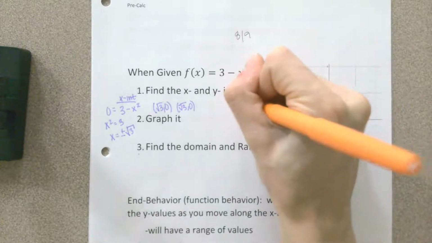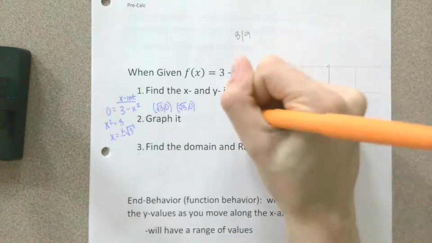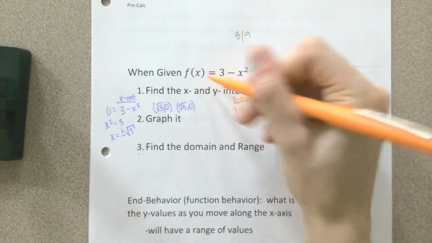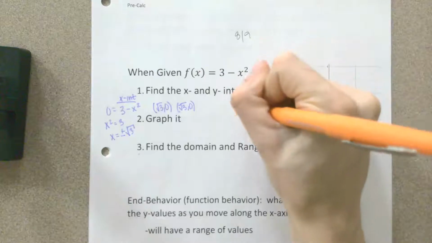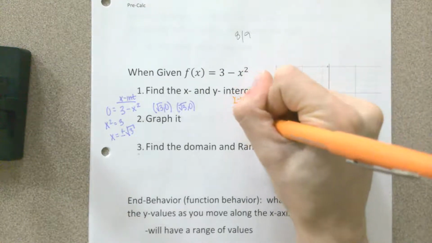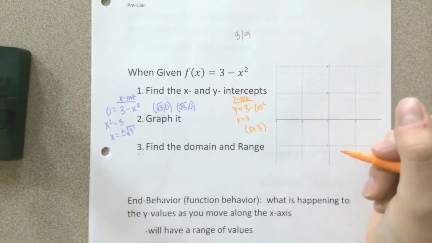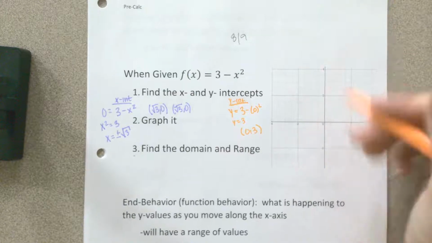Okay, so then my y-intercepts, we go ahead and plug in 0 for x. So y-int, we have y equaling, right, f of x is just another way to say y, 3 minus 0 squared. So y equals 3, so my y-int is 0, comma 3. So I'm going to go ahead and roughly graph that.